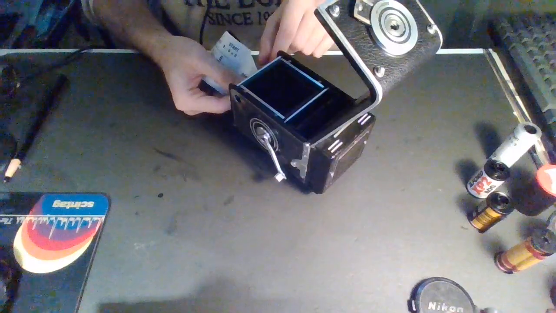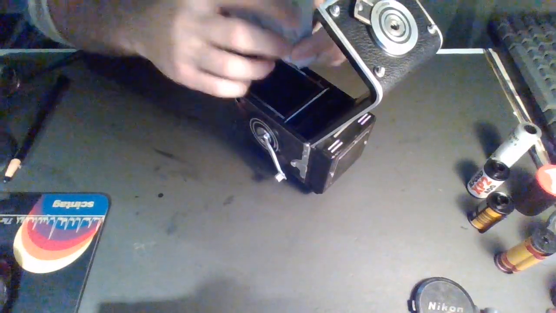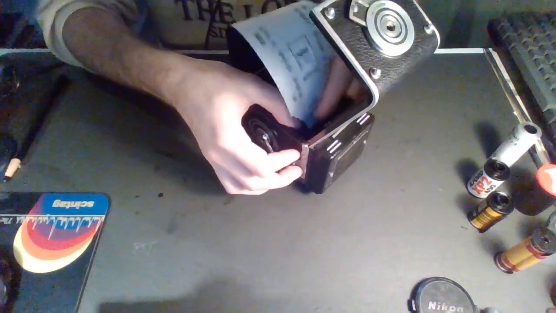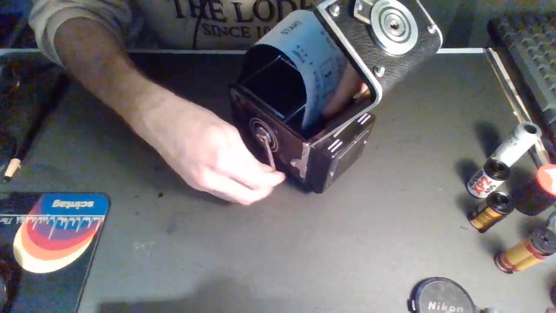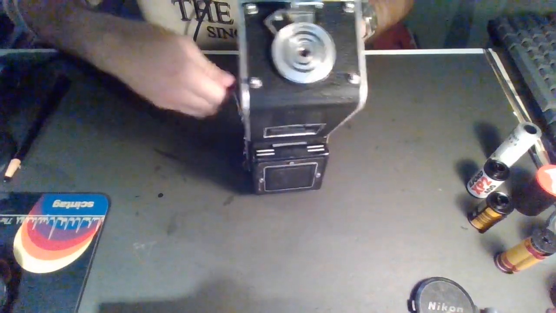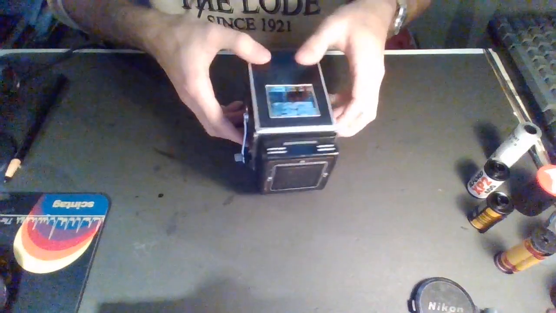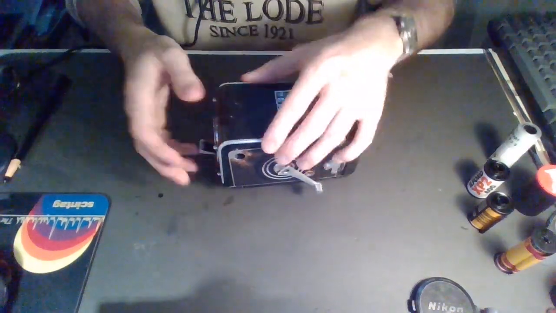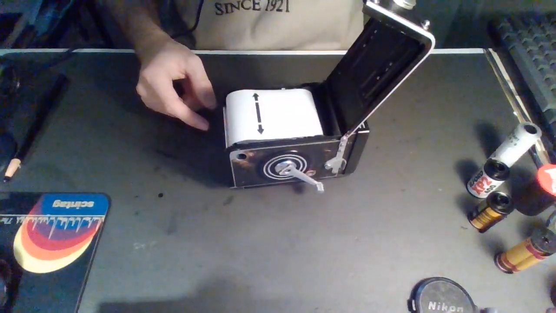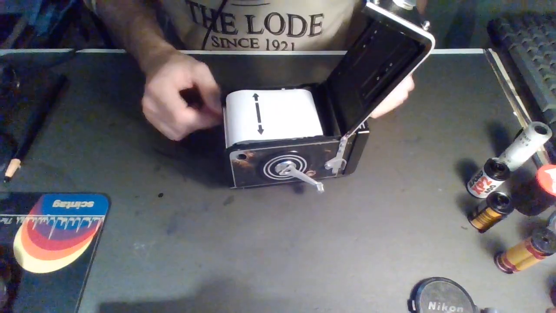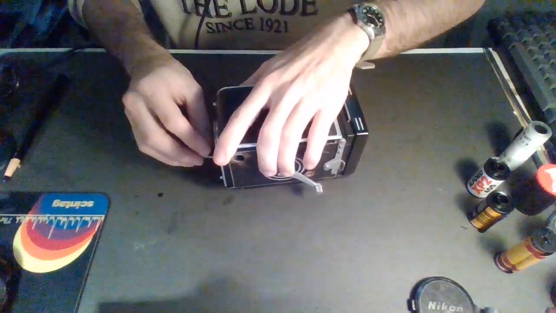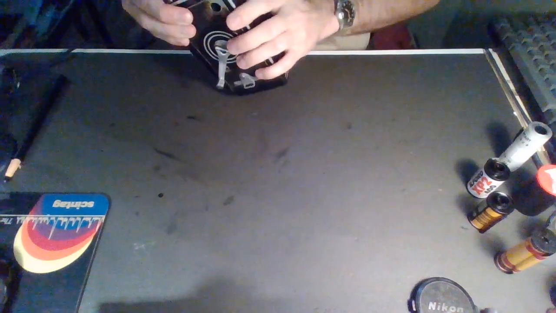This is a Rolleiflex. You have to pass it through the rolls. There we go. And once I wind that on, there we go. And then you'd close the camera at that point. But you see how there's this backing paper or whatever? That's called 120 film.